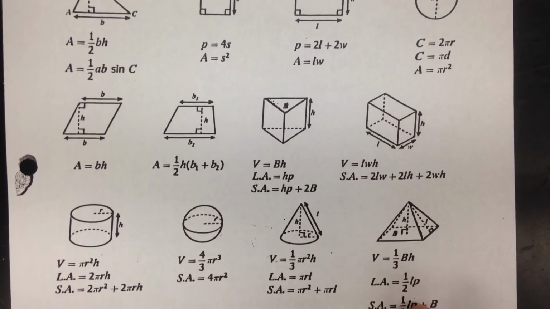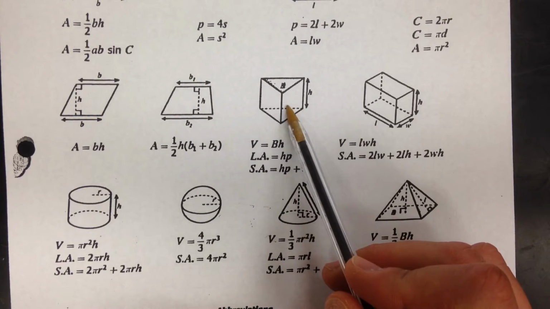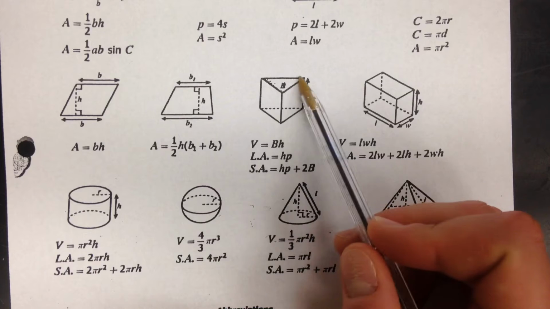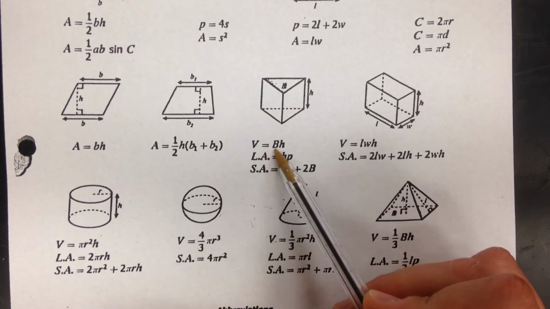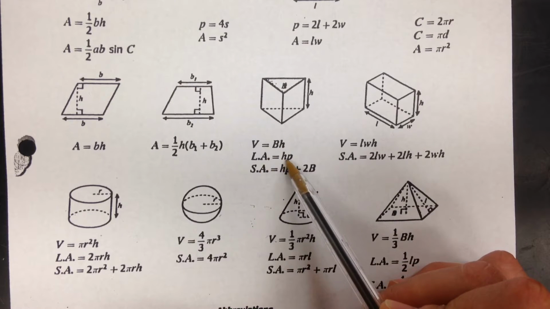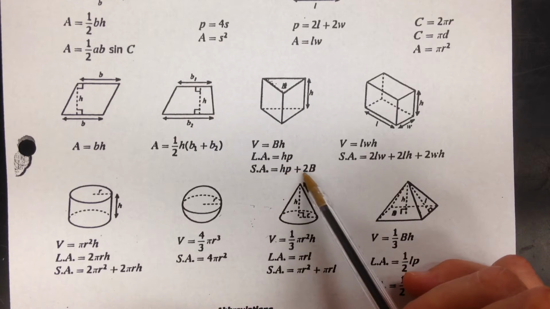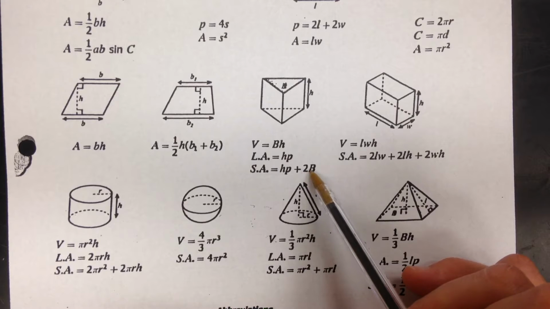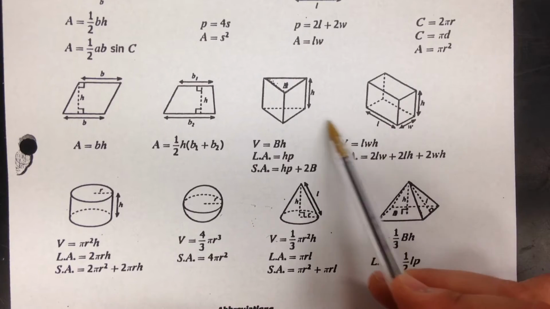So this formula sheet here has got the area formulas, it's got volume on it. We've already looked at the prism. So they draw a triangular prism, but this is for any kind of prism. There's your volume formula, area of base times height. There's your lateral area, the height times the perimeter. And the surface area is your lateral area plus two bases, 2 times the area of the base. And then this is your rectangular prism here. Okay, so those are the prisms.